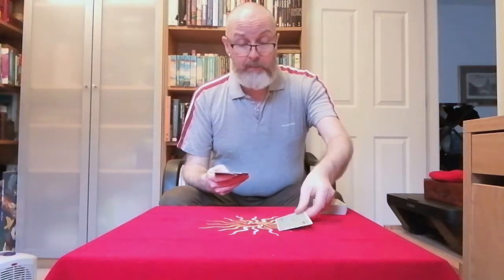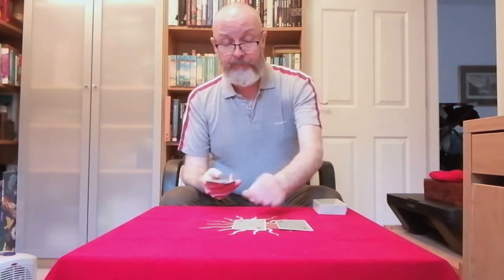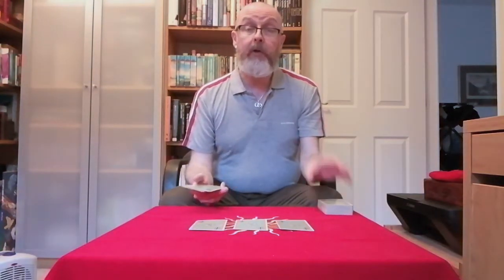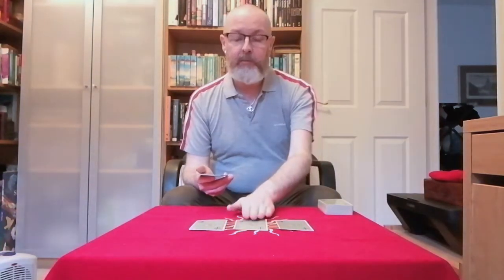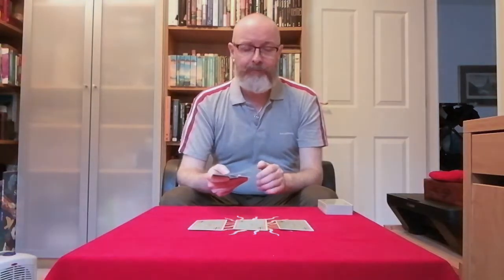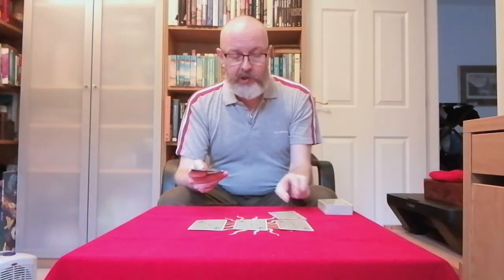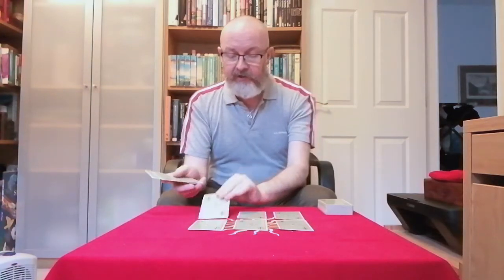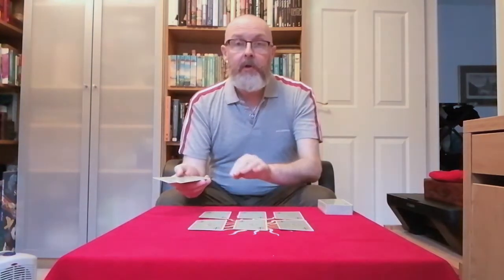I'm going to lay out my middle row first. 1, 2 and 3. Now in this case we're going to call that past, present and future. Left to right, my left to right, it will appear the other way around for you. Okay? Second row underneath. This is going to tell us a little bit more. Past, present and future, but these are the things that in our experience we have some kind of control and influence over.